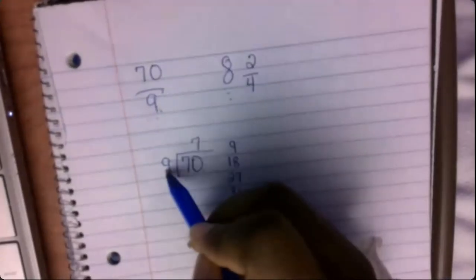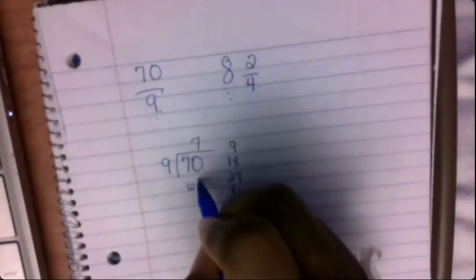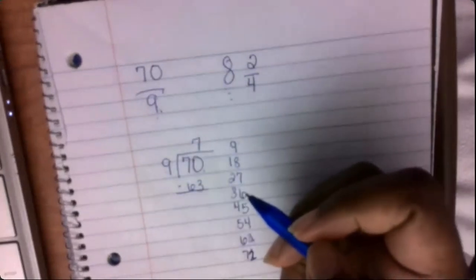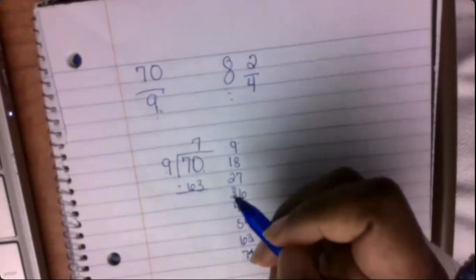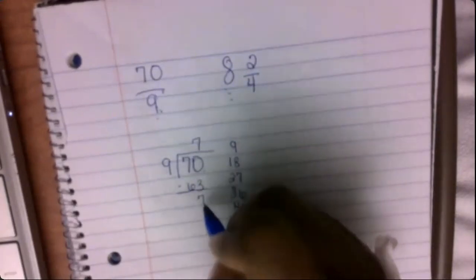I divide it. My next step is to multiply. 7 times 9, 63. Same number I just got. And then I subtract. 70 minus 63. 7.